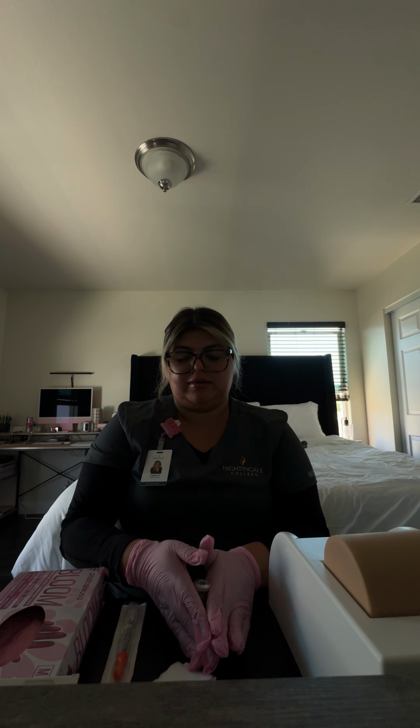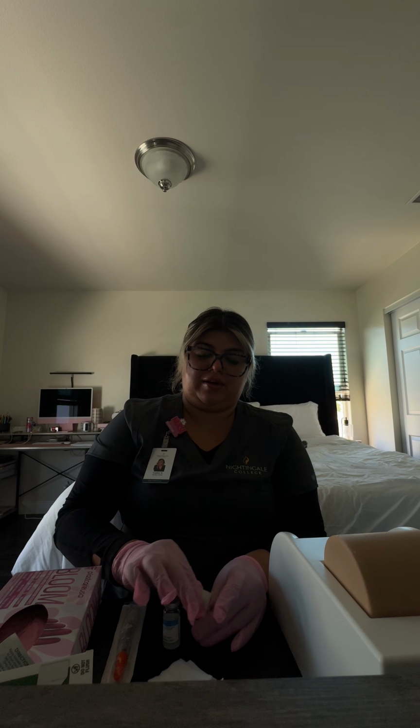I'm going to go ahead and grab both medications and roll them from side to side just to warm them up and make sure everything is mixed appropriately. Okay, I'm going to set these down. I'm going to grab an alcohol pad. I'm going to open that. And we're going to clean the top of both vials.